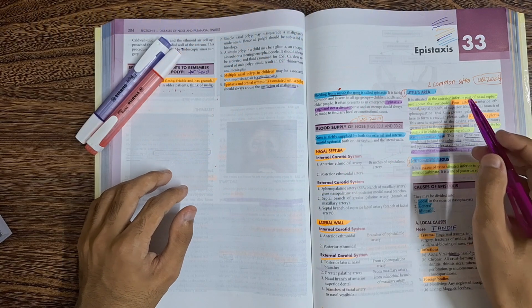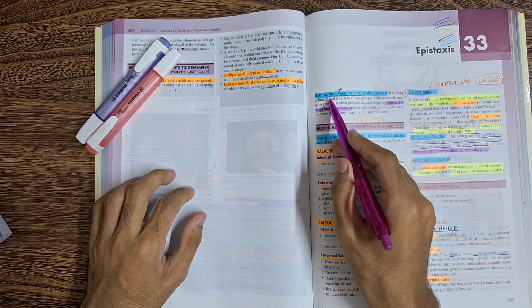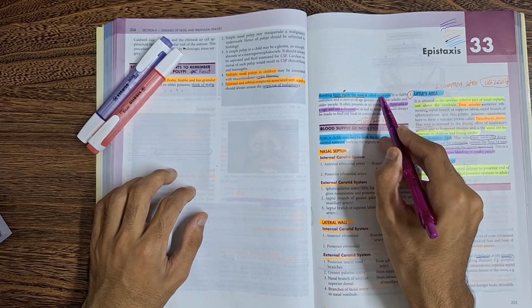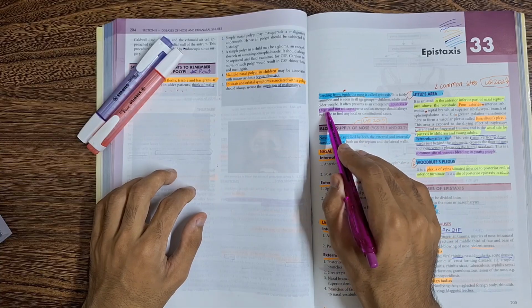Today our topic of discussion is epistaxis. It is very important. You should know what epistaxis is. Bleeding from inside the nose is known as epistaxis. And more importantly, epistaxis is not a disease. It is a sign, right?